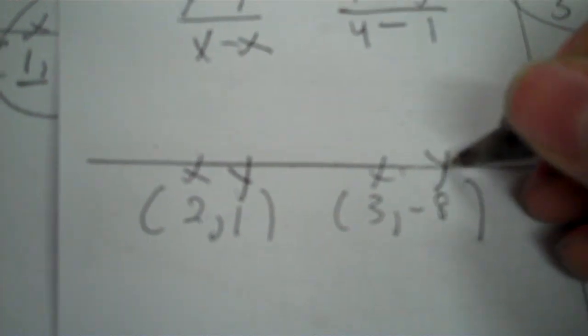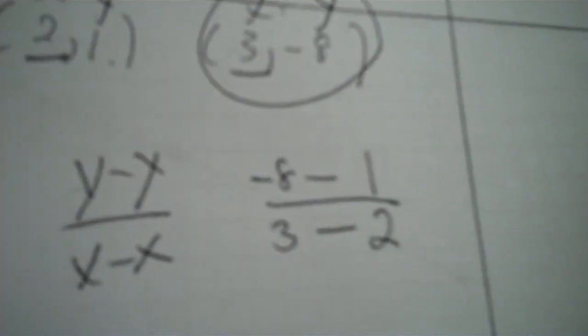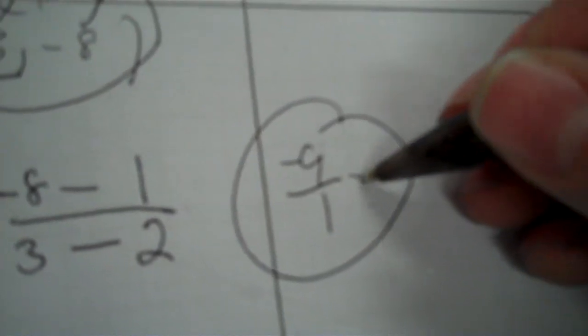Then 2 over 1 and 3 negative 8. So xy, xy. So y minus y over x minus x. So I have 2 and 3. 3 is higher, so we're going to have a negative 8 over a 3, then a 1 over a 2. So negative 8 minus 1 is negative 9, and 3 minus 2 is 1. Now, those are only in the first row. Whenever 1's one of them, it's just 1, so that's in simplest form.